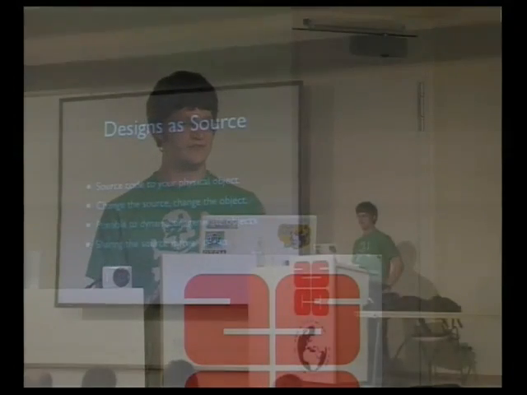Also, as we all know, source code and digital files are very easy to share. The cost of bandwidth is pretty much free these days, especially with sites like Google Code, SourceForge, GitHub, and Thingiverse. You can just upload your files, and they'll send them out to other people for free.